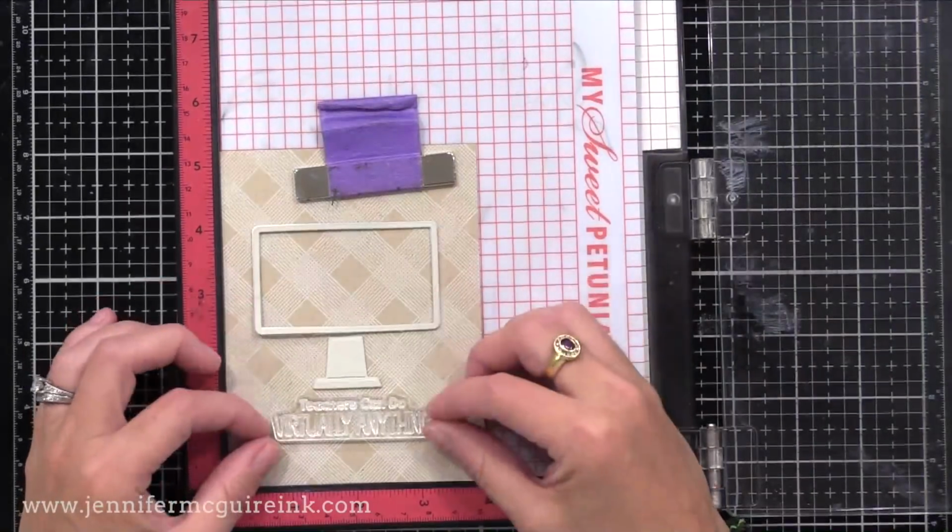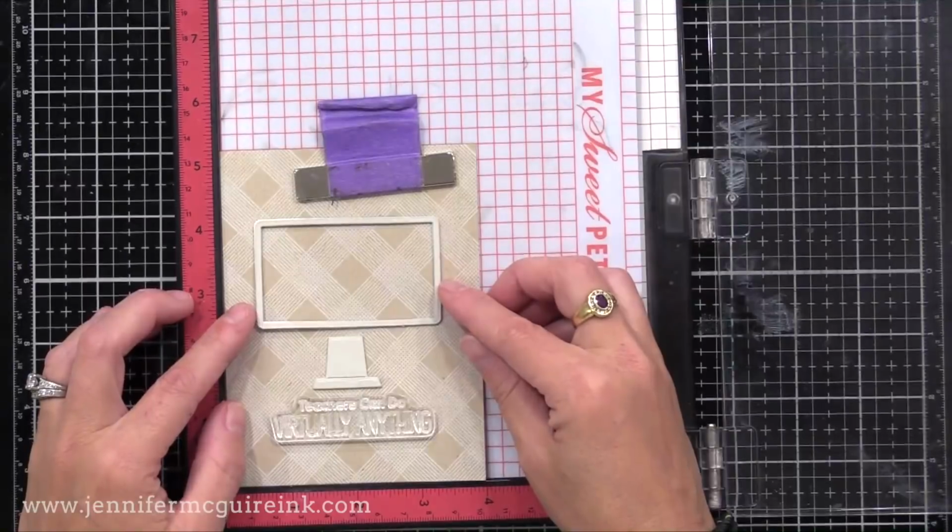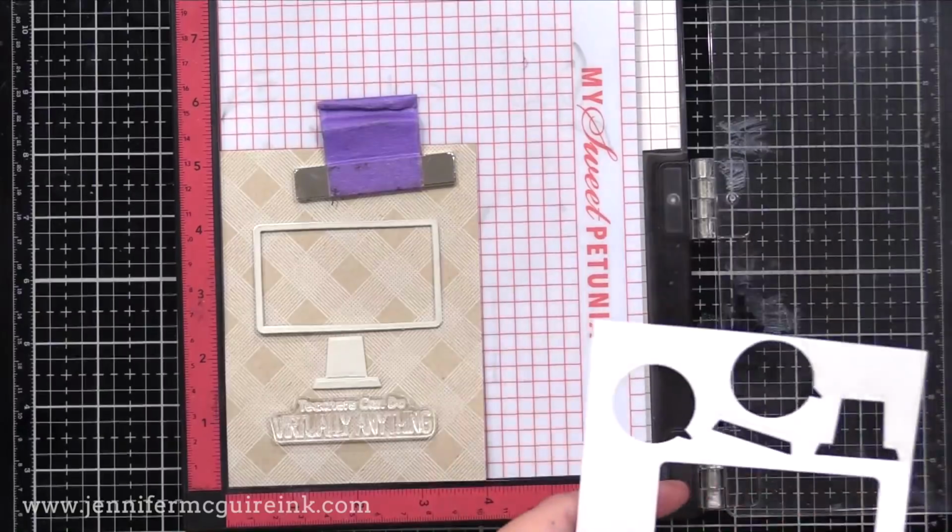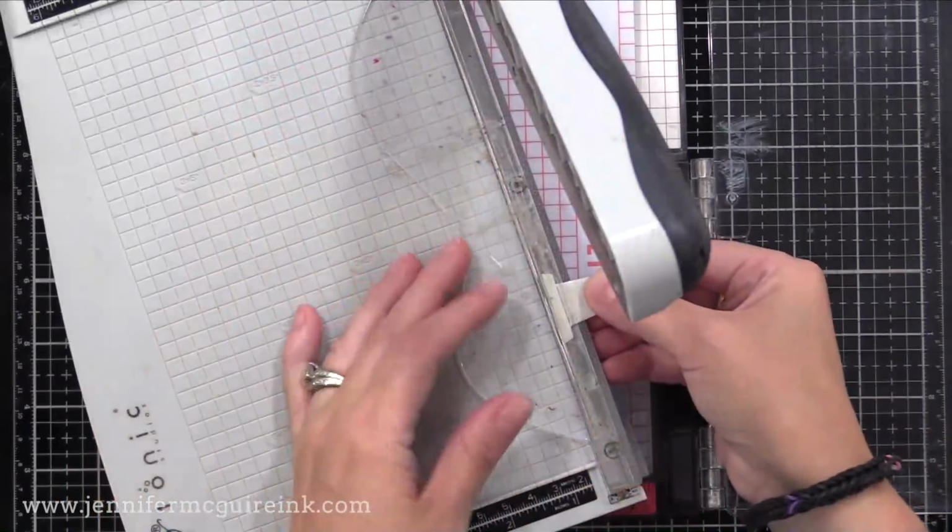I'll stamp with black ink right on top of our background. I did heat set that white pigment ink to make sure that it's dry. It's always good to do that so you don't smear it because it is a pigment ink.